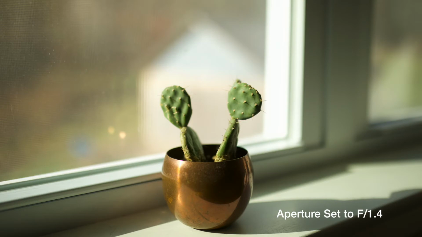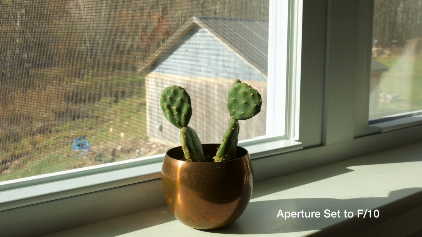So first off, we have the first image that our f-stop was set at 1.4. And what I want you to notice is the background is very blurred out. You don't see much detail in what's outside the window. Now this is opposed to our f10 image here, where you have a lot more detail in this building outside.